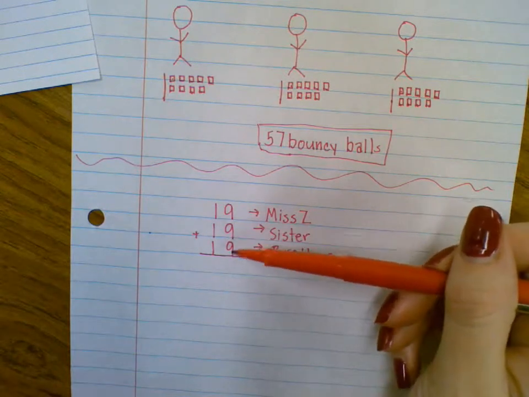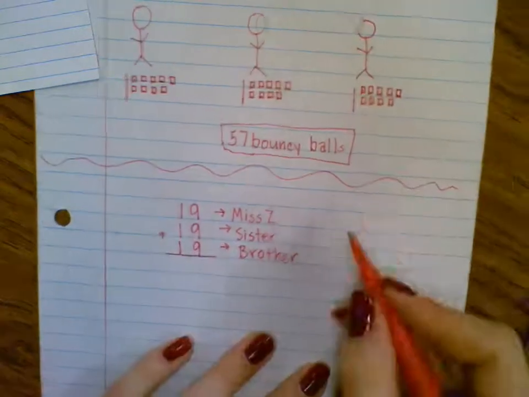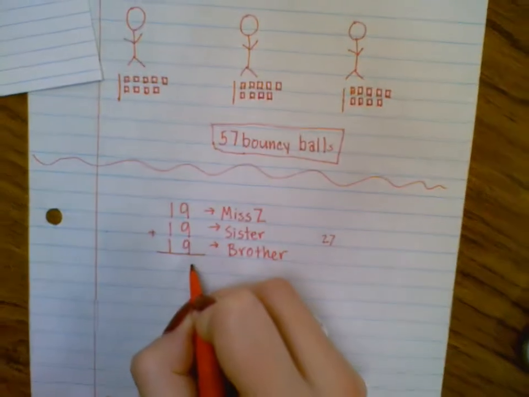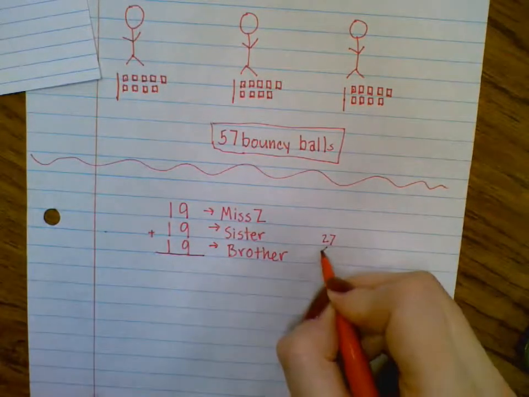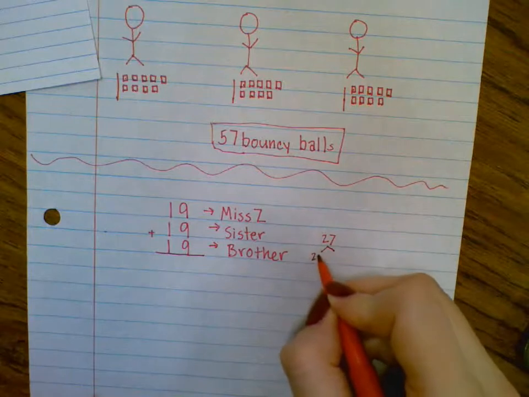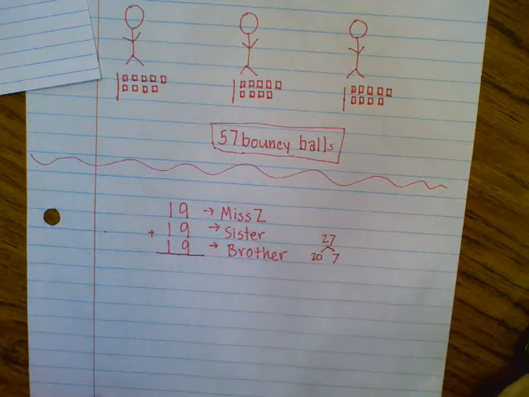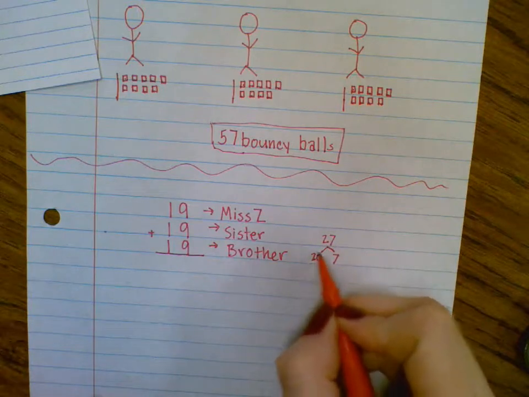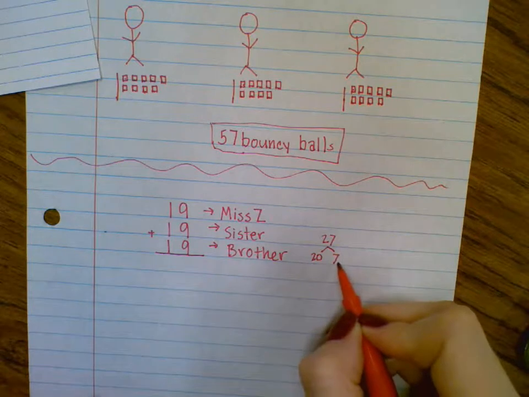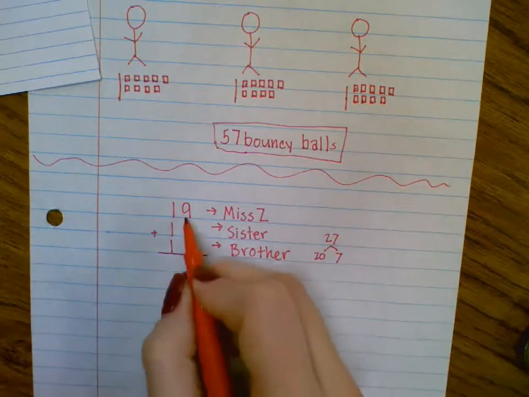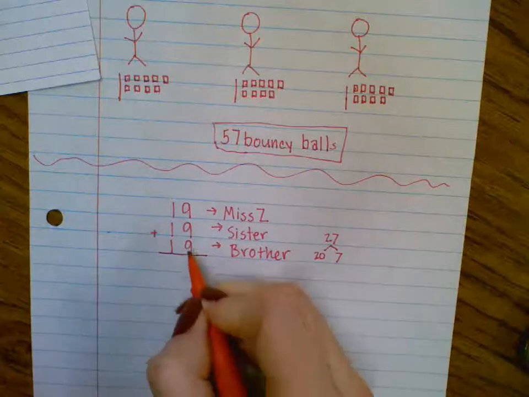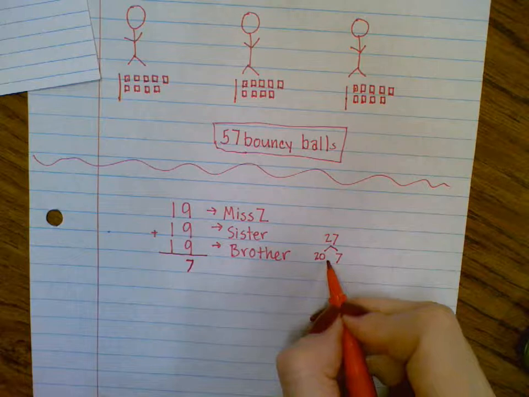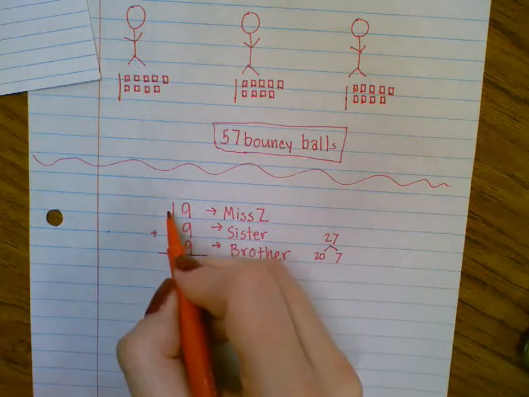And I know that 18 plus 9 is 27. So I'm going to put that off to the side over here, 27. Now, I know I cannot write 27 here in the ones place. So what I have to do with my 27 is decompose it into tens and ones. When I decompose 27, I know there are 2 tens that make 20 and 7 ones that make 7. Now I can only write down my ones in the ones place. So my 7 goes right here in the ones place. My 20 that I have left, I put that over in the tens place.